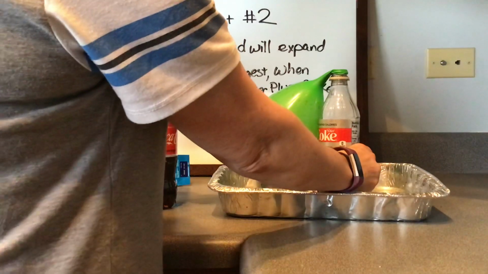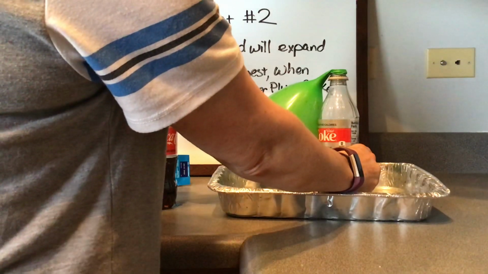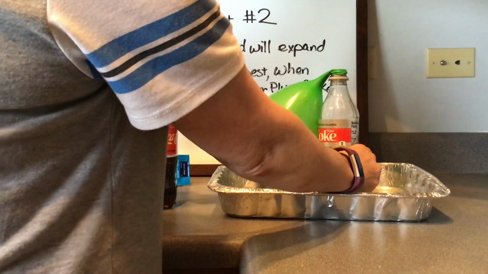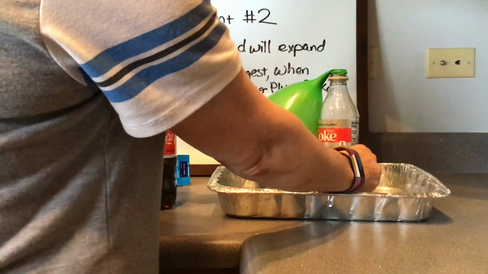And usually when you take the Alka-Seltzer Plus cold medicine, you usually use warm water or cold water, but don't use Coca-Cola or Diet Coke when you're taking medication.